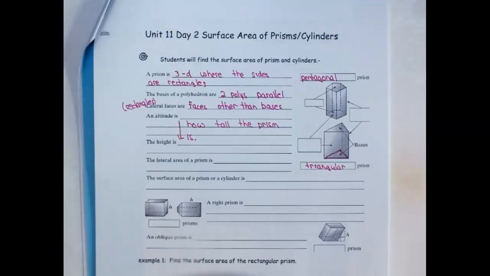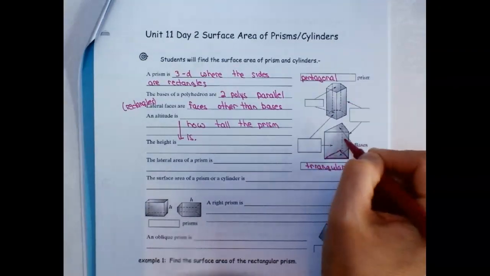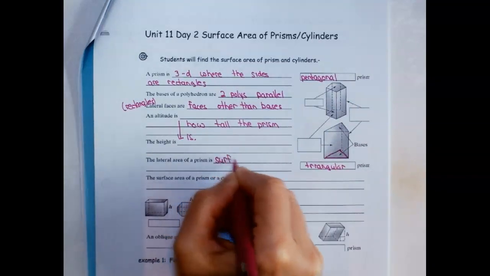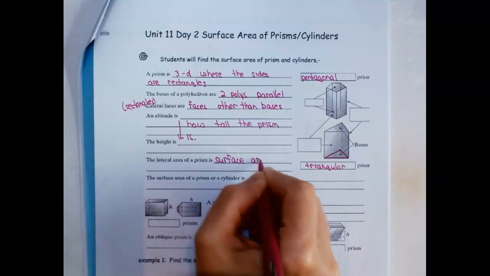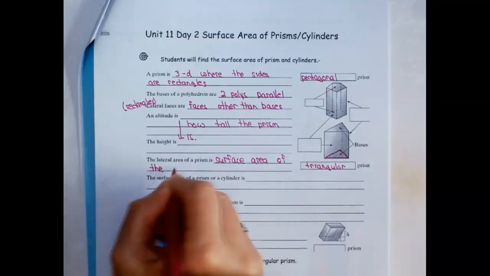The lateral area of the prism would be all of these faces right here, or these three faces right here. It would be the surface area of the lateral faces.